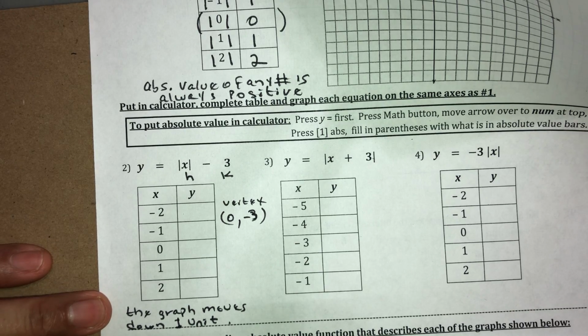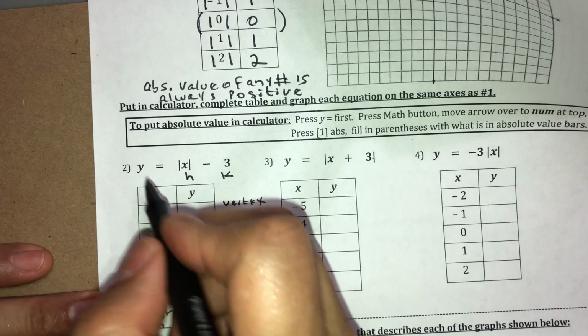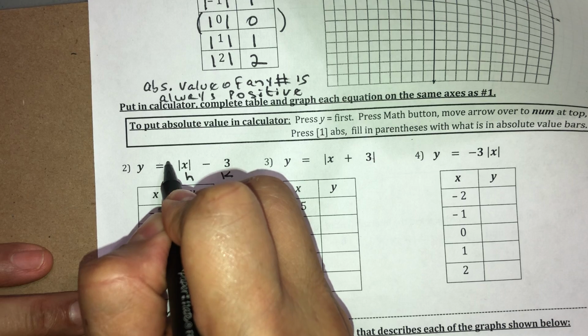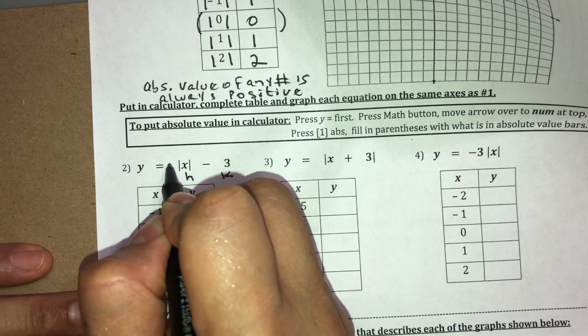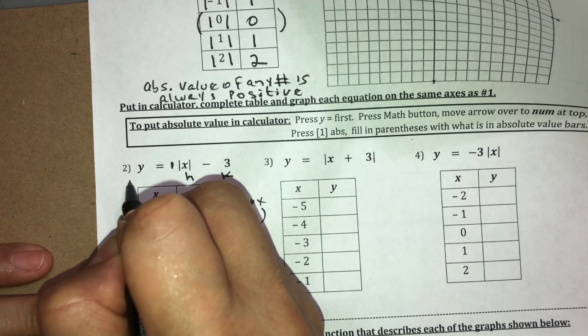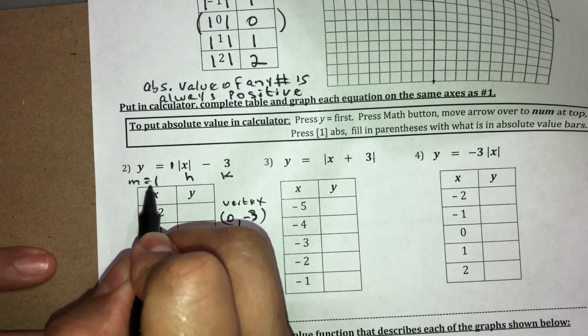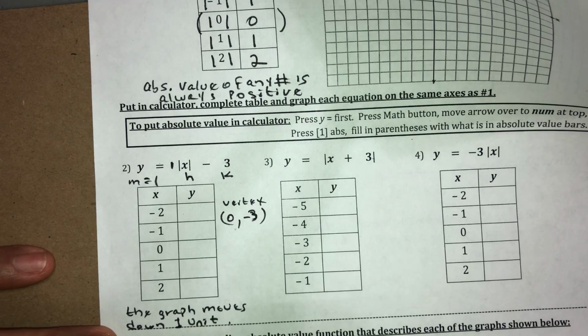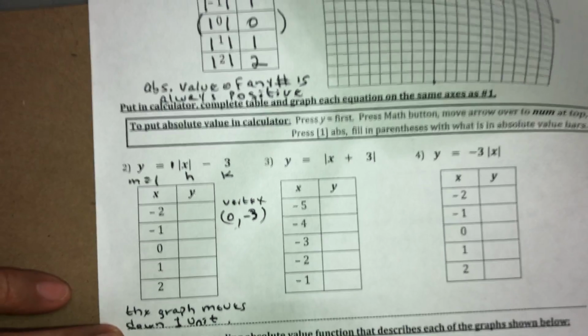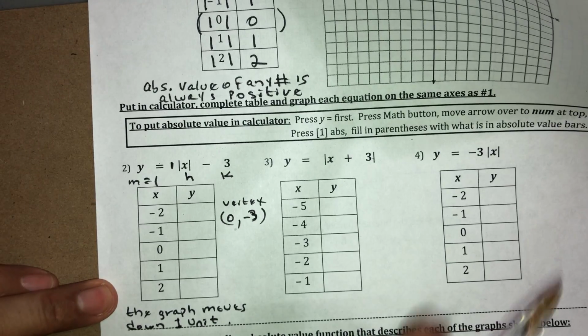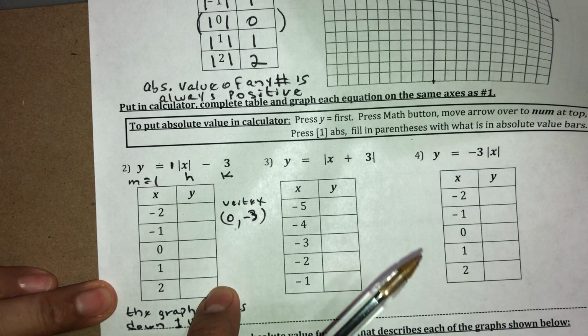But if you're not sure how to graph the rest, look, this one right here should be the slope. And the slope here is positive 1. Why am I telling you this? Because with the vertex and the slope, you can graph any absolute value function. So let me show you what I'm doing now, okay? Before I fill out the table, we can do that after too.